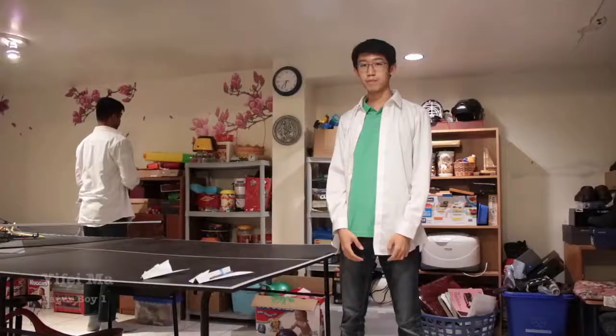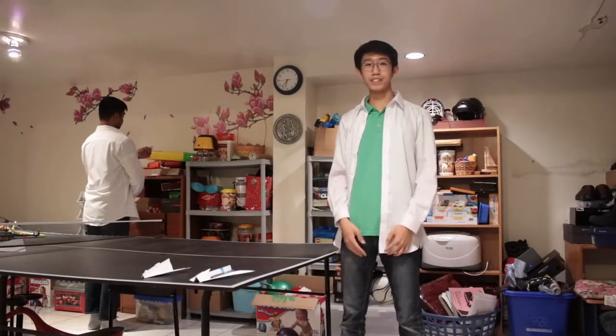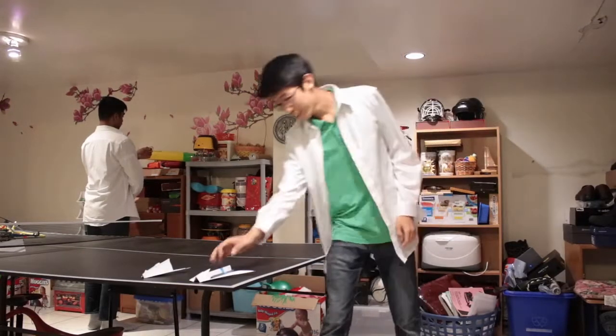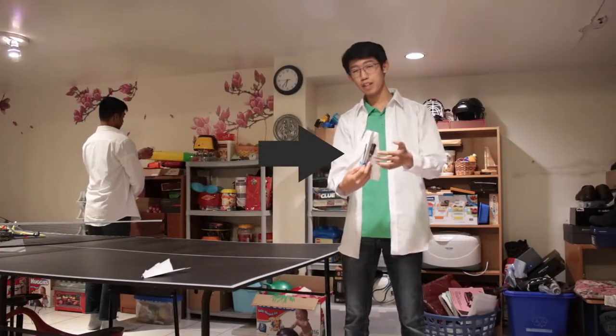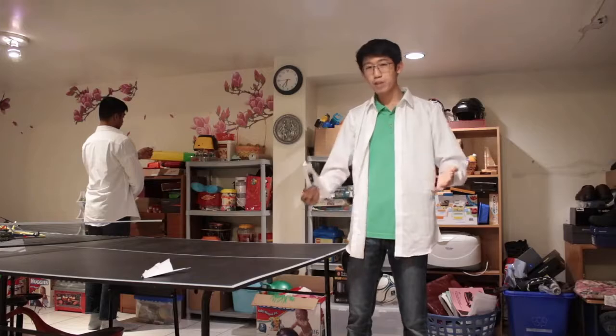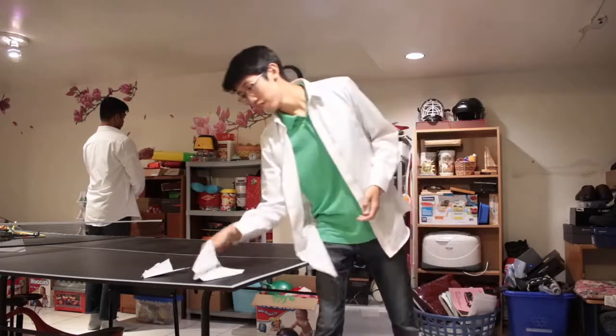Consider the following. If a paper airplane is heavier than another paper airplane, will they fly the same way? Oh, I don't know. Let's test that out. Here, we have two paper airplanes, one of which has a greater mass because of the two pens on the bottom of it. What happens when we push them off at the same time? Let's find out.